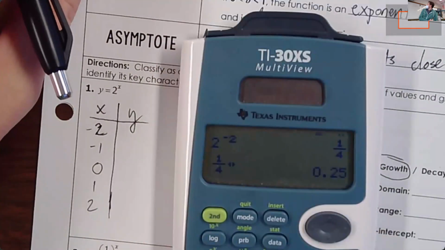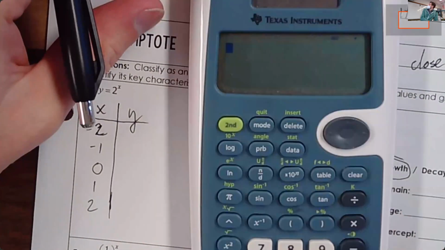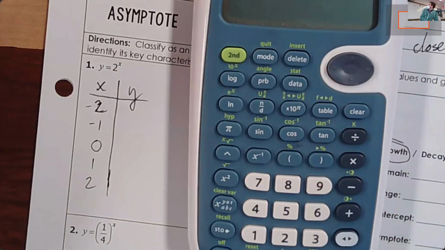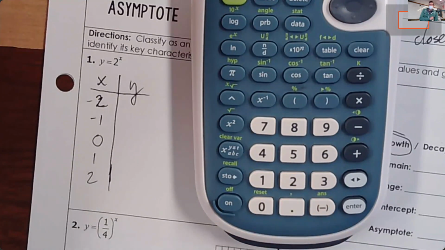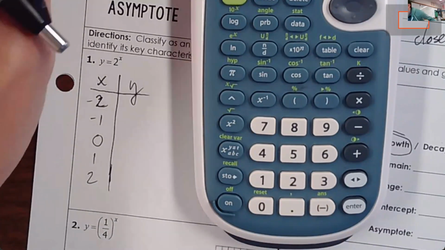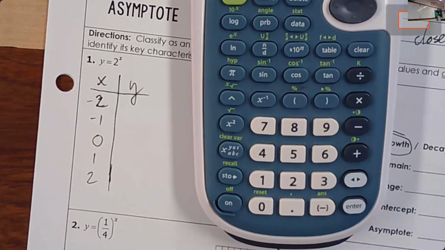What's that? So we type in 2 and then the exponent button, and then the negative button down here by the decimal, and then 2. Yours is looking a little bit different than mine because you're classic math, right? Okay. Yeah.